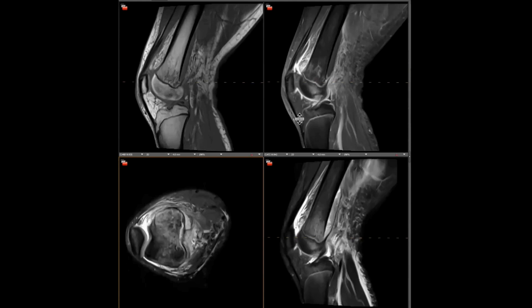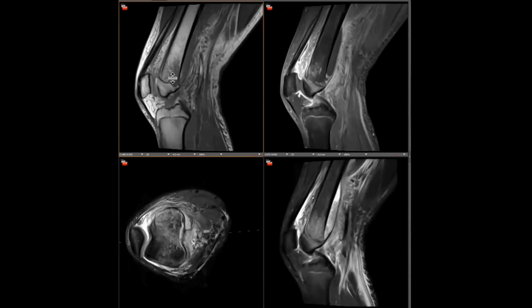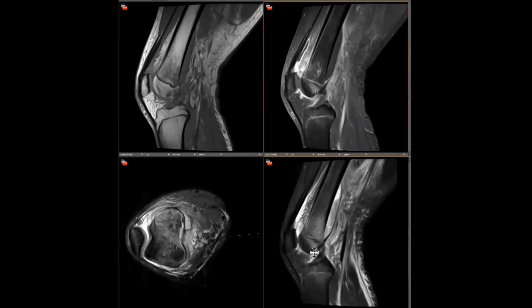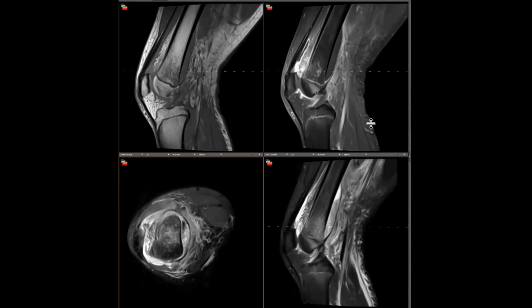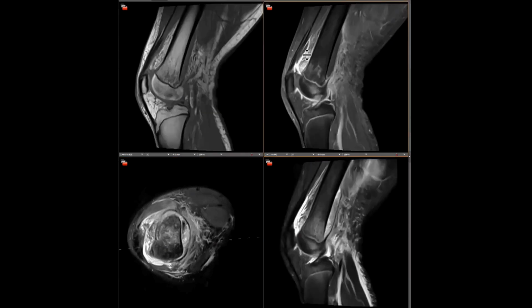MR images in a 15-year-old with right knee pain. There is increased T2 signal and geographic loss of T1 signal in the distal femoral metaphysis. There are similar marrow changes in the adjacent epiphysis. There's also a heterogeneously T2 hyperintense collection centered deep to the periosteum along the posterior aspect of the femur. This demonstrates peripheral enhancement. There's also a moderate joint effusion with synovitis.